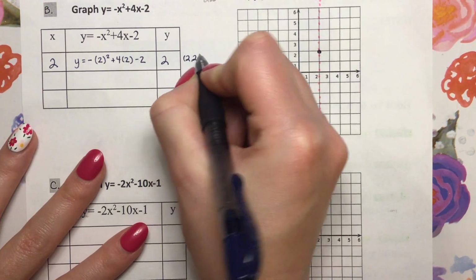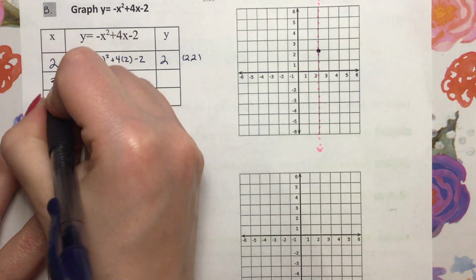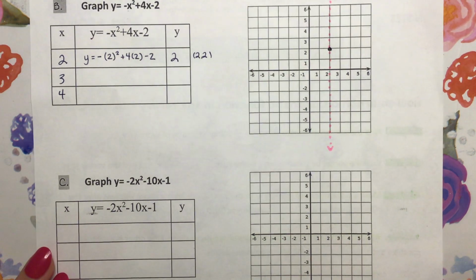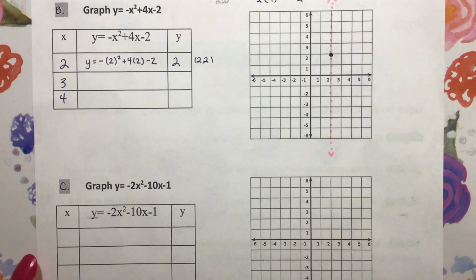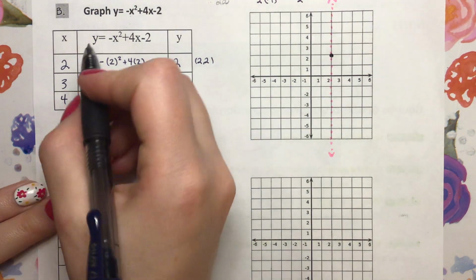It's at 2, 2. I'm just going to go up from 2, 3, 4, to get my next two x values that I want to substitute into the function. And then we'll really be cooking.